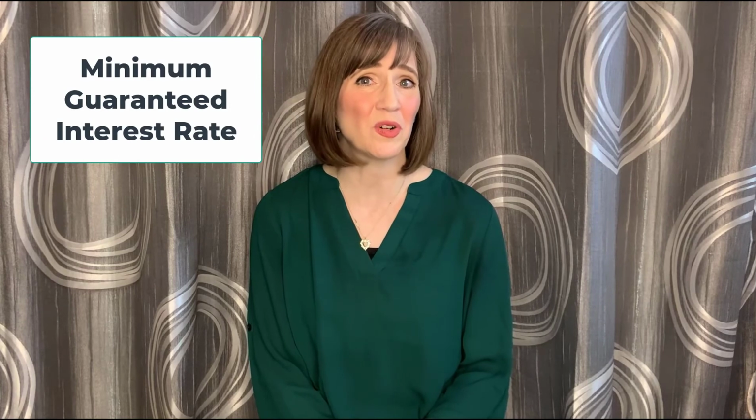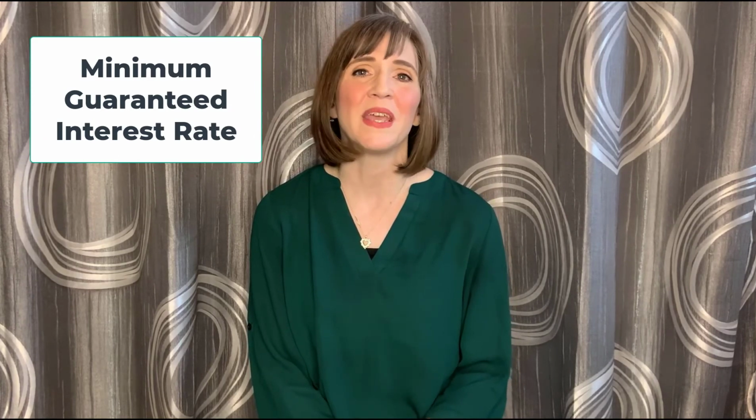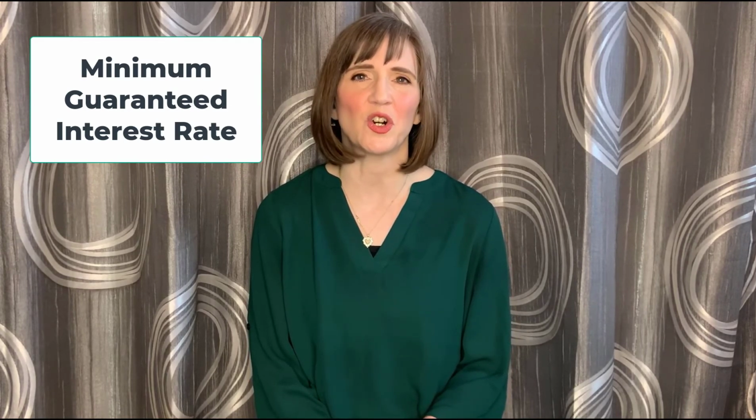If your market index options are not working out for you on your fixed indexed annuity during the surrender charge period, then the insurance company is going to pay you a minimum guaranteed interest rate, which is between 0 and 1%, given that we're in a historically low interest rate environment. That minimum guaranteed interest rate is paid to you at the end of the surrender charge period.